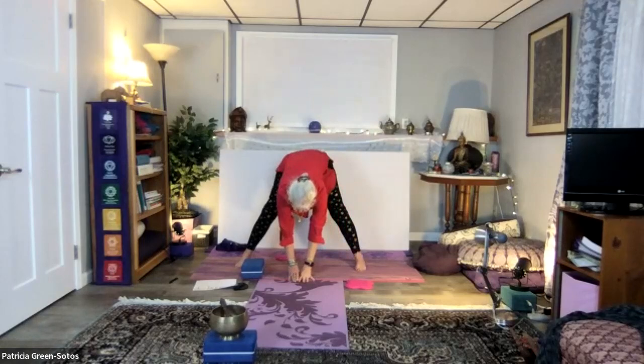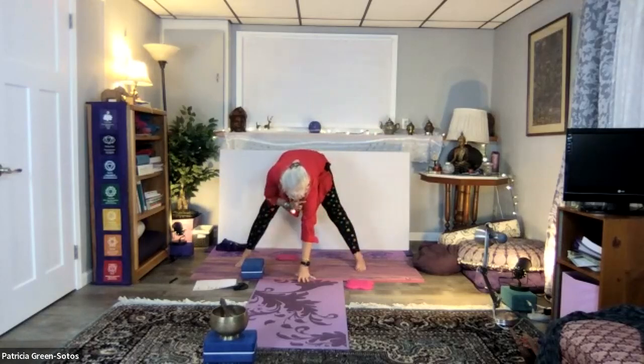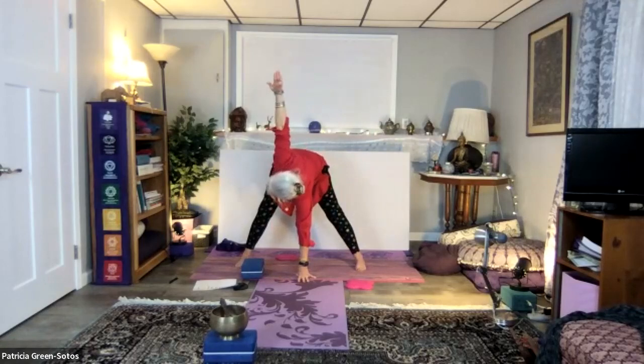Replacing the left hand with the right hand. Press down with the hand to bring the arm bone in the front of the socket, looking over your left shoulder. You can put your hand on the sacrum, or you can put your arm up to the ceiling, or you can have your hand on your hip. Whatever feels best for you.